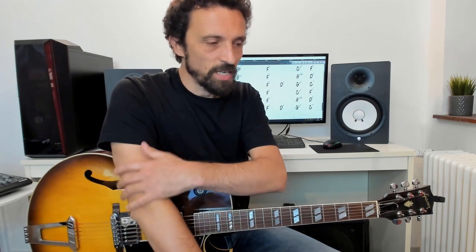Not only in these two keys, we also could play it in E flat, A flat, G, D.